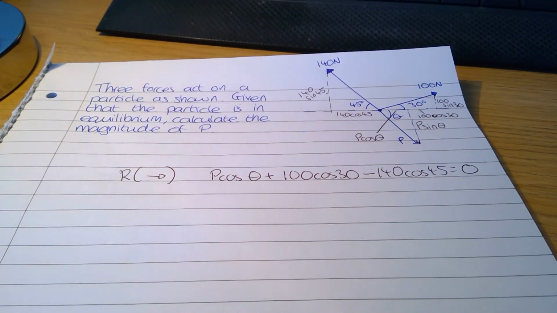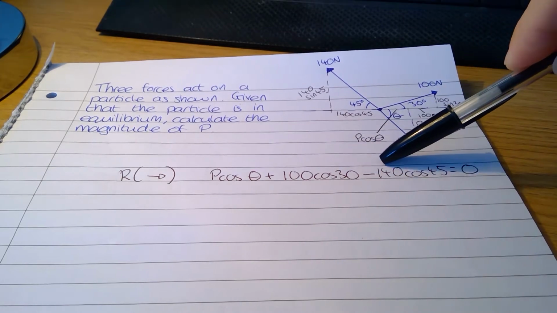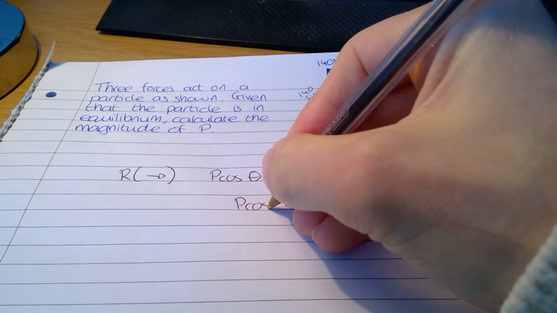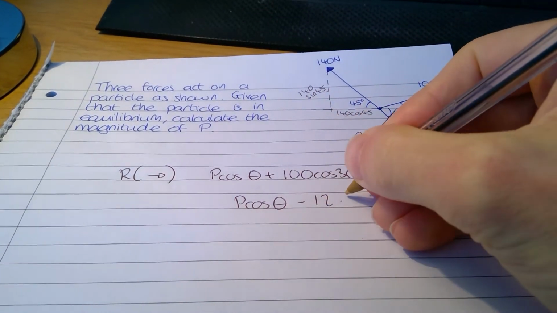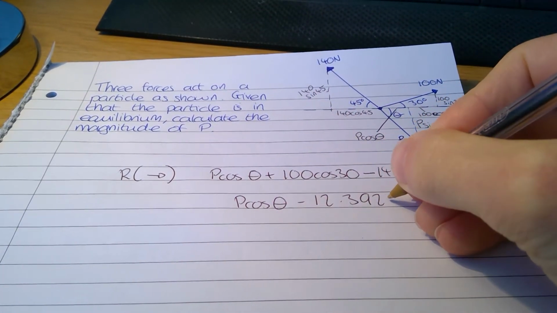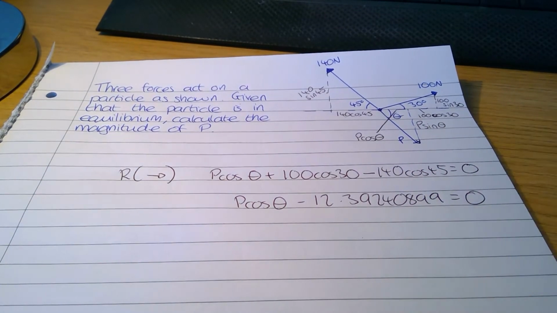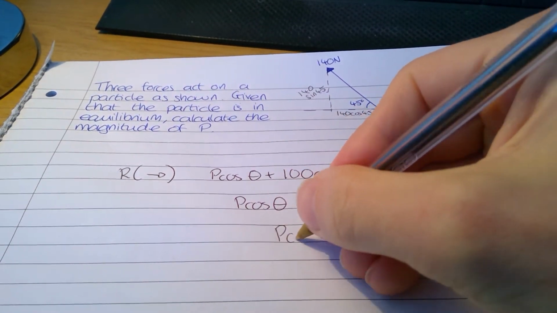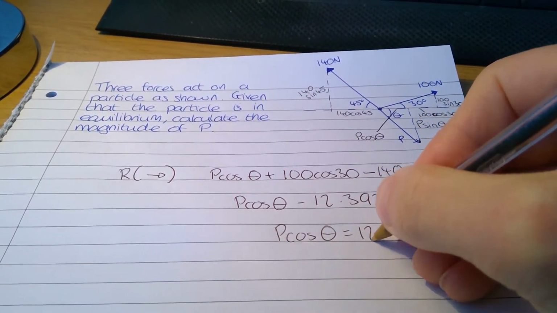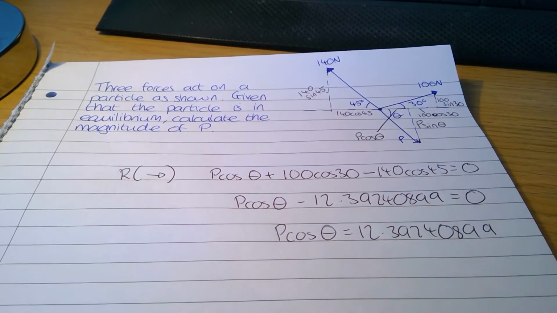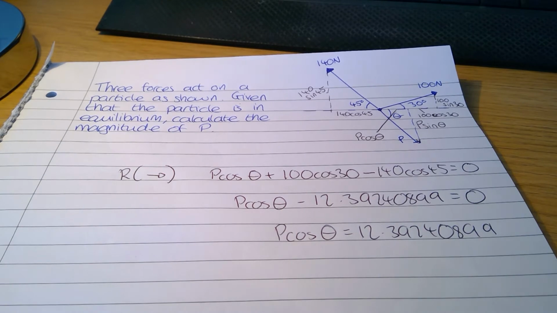If I calculate the bit that's 100 cos 30 take 140 cos 45, I get minus 12.392408899 equal to 0. So in other words, P cos theta is equal to 12.392408899. It might seem like I'm giving a lot of decimal places there, but I'm doing that deliberately because I don't want to round anything and then lose my accuracy later on.